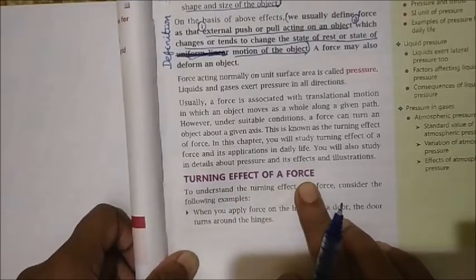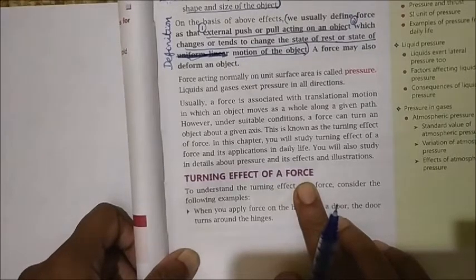Now this may be a new term for you. So you will be seeing a small video which will help you or give you some idea about this topic, turning effect of force.